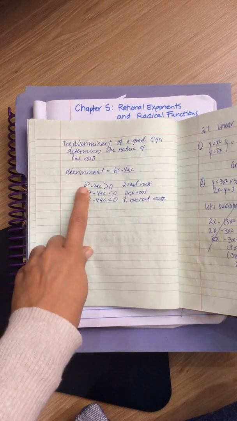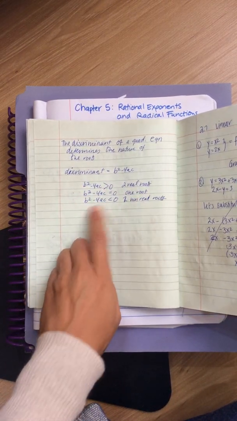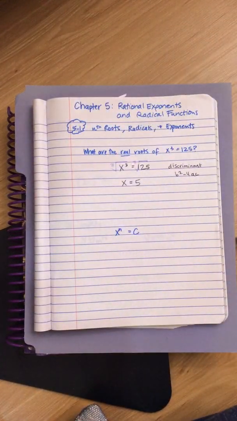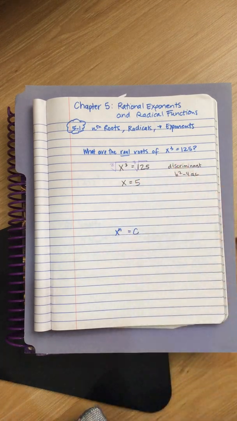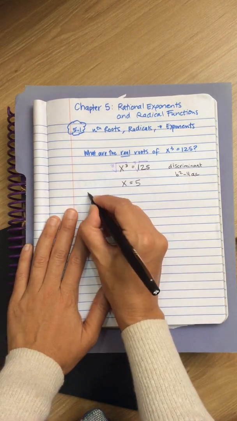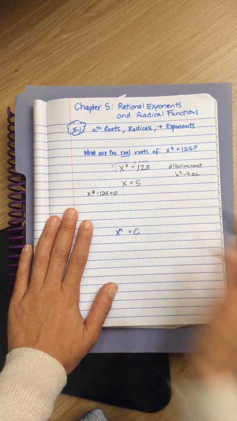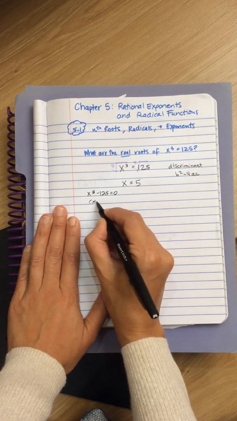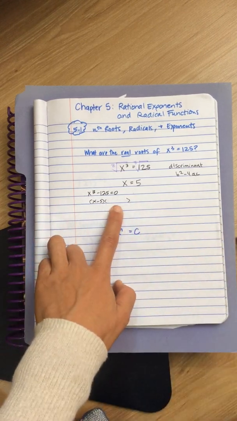Remember the discriminant? If the discriminant is greater than 0, there are 2 real roots. If it equals 0, there is 1 real root. And if it's less than 0, there are 2 non-real roots. So let's check what the discriminant is. You might be wondering, how am I going to find the discriminant of this function? If we rewrite this as x cubed minus 125 equals 0, we've just found that one factor of that is x minus 5. So now we need to find out what's remaining.